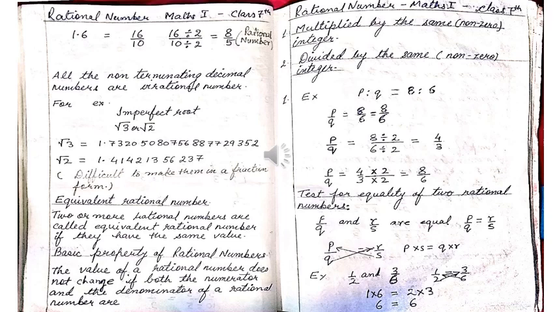Now if 4 upon 3 is multiplied by 2, it comes to 8 upon 6 once again, no change. I multiplied to show you that division and multiplication do not make any change in the rational number. Clear with this? With one example, two properties are discussed.